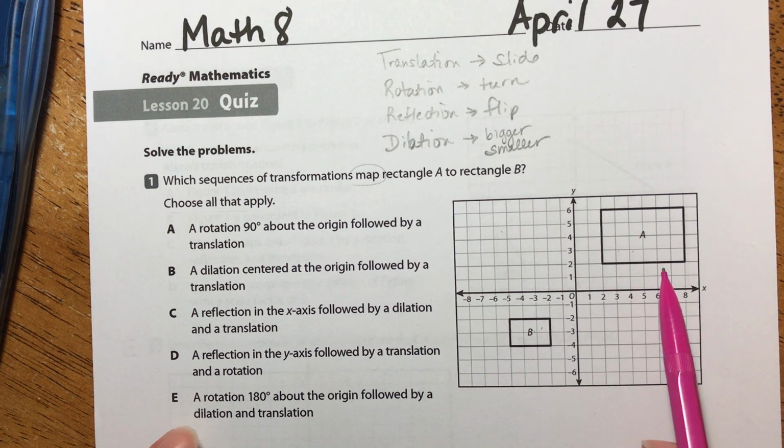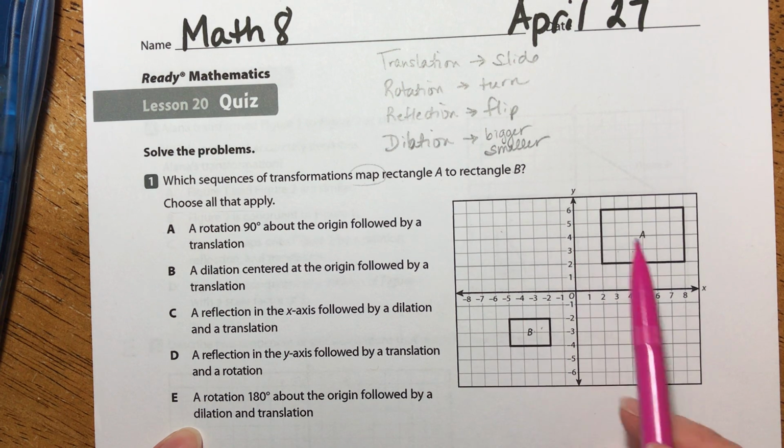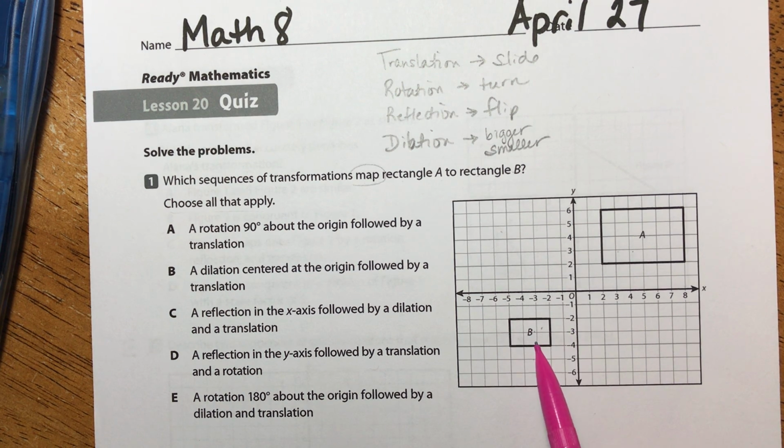And E says, can I rotate this 180 degrees, right? It doesn't matter which way we go, right? 180 will get me over here. And then follow it by a dilation and a translation. All very interesting. More than 2 answers.